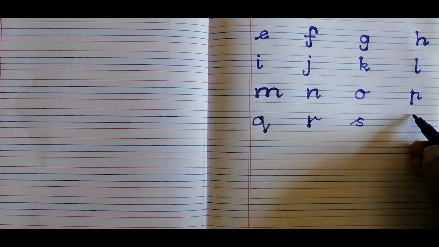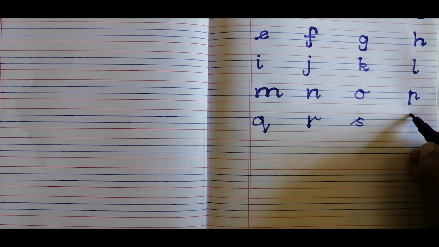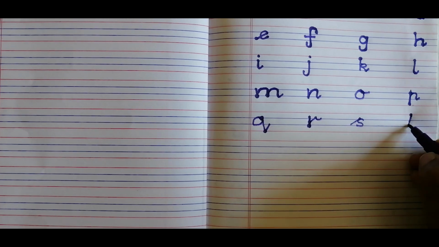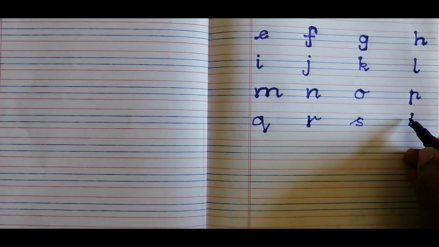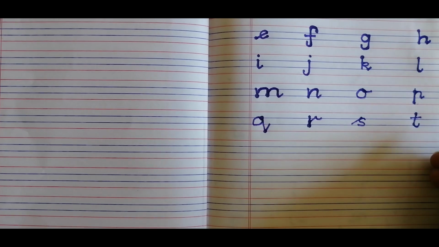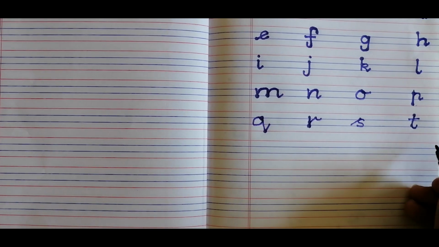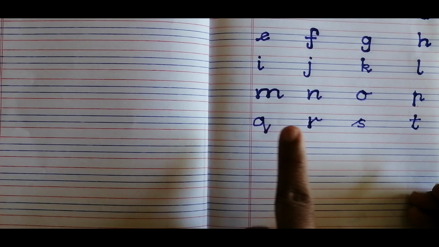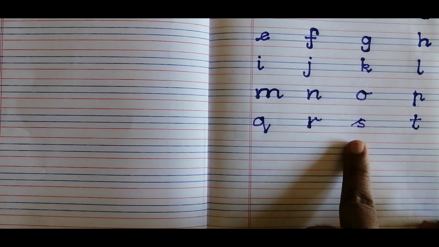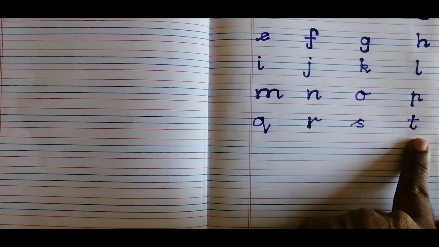I come to the next letter. I touch the red line and draw a standing line, touching the red and blue line, and then take a curly line and write upwards. Then I cut the standing line with a small sleeping line, small t. Let us read what we have written now. Small q, small r, small s, small t.